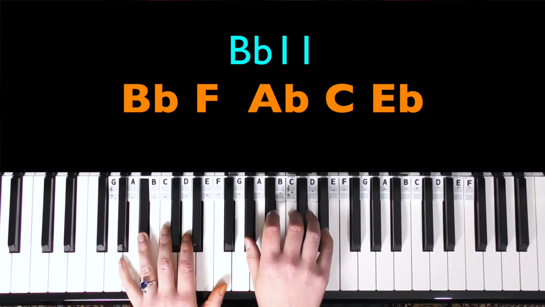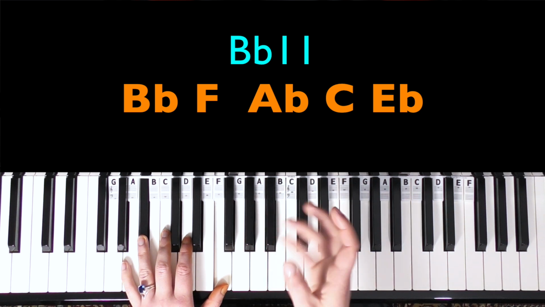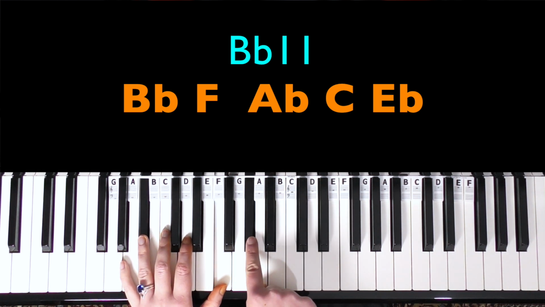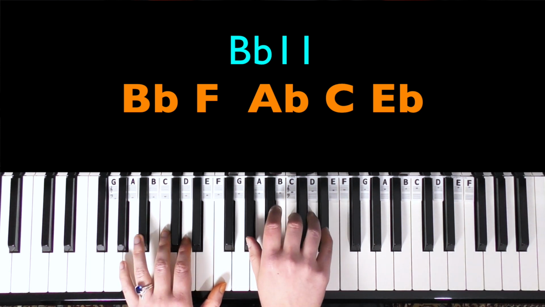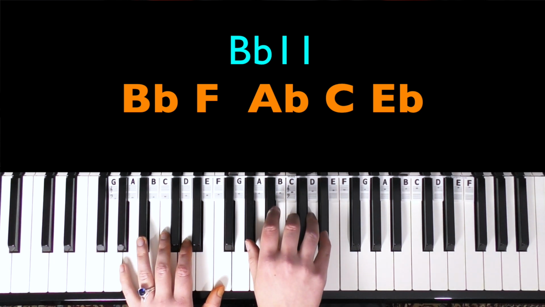And then I played A flat, C and E flat, so effectively an A flat major chord in my right hand. So this is not a major 11, it has the dominant 7th in there. So that would be the B flat major 7, this is B flat dominant 7. And then that is the 9th and the 11th we're adding in there.